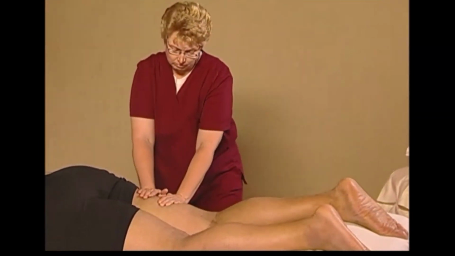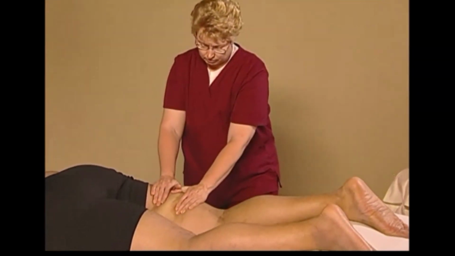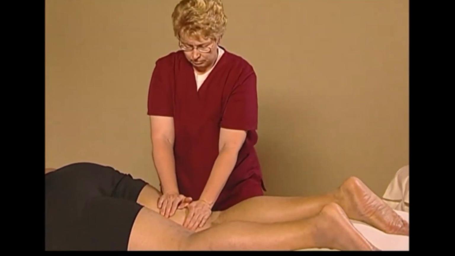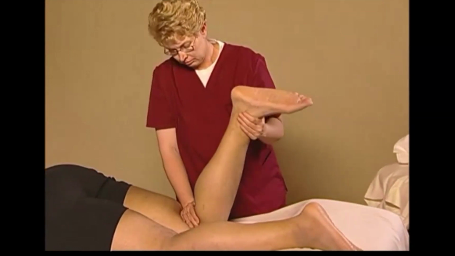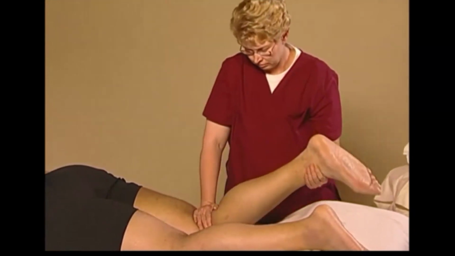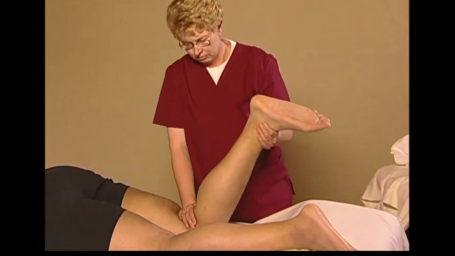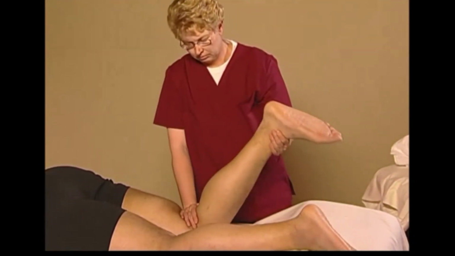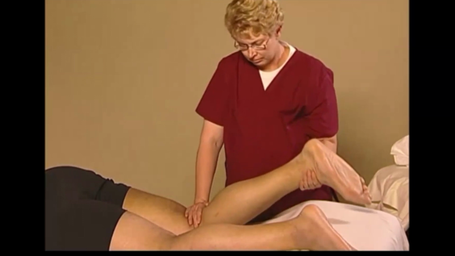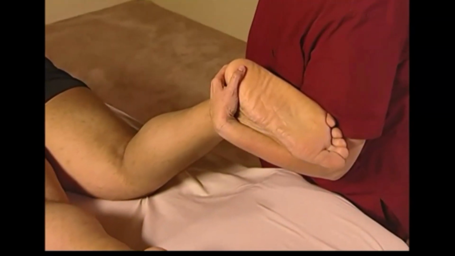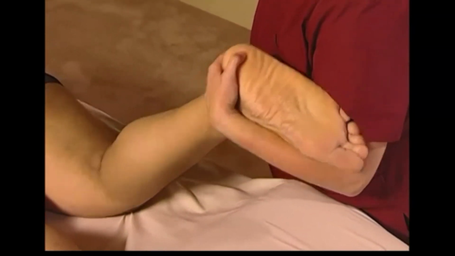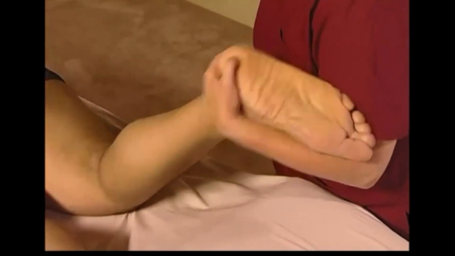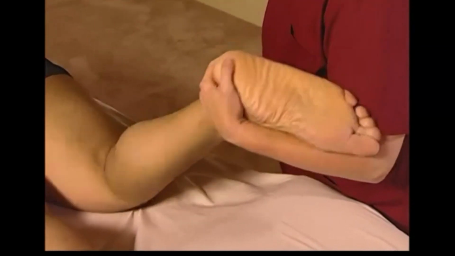The deeper lymphatics can be addressed with slow, rhythmic kneading. Joint movement becomes a pumping mechanism to move the fluids. Oscillation is an extremely effective method for moving the lymphatic fluids. It is underutilized.